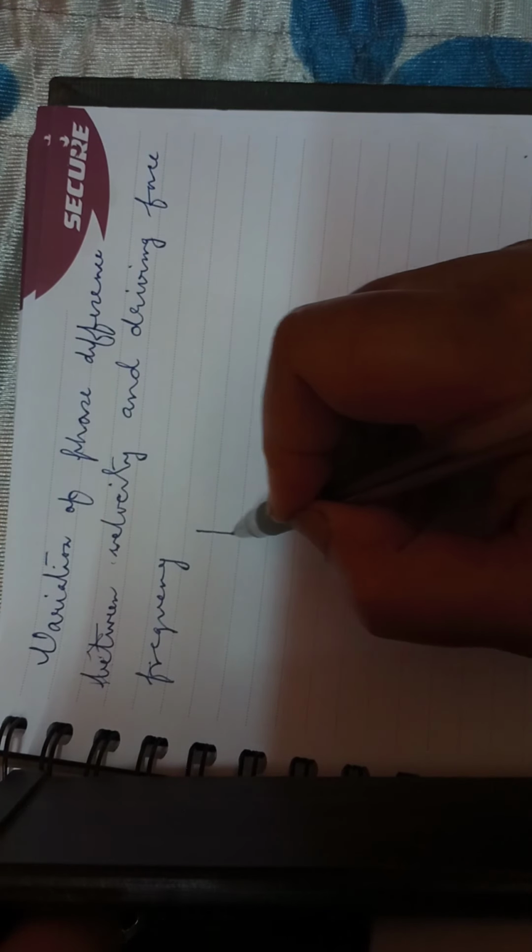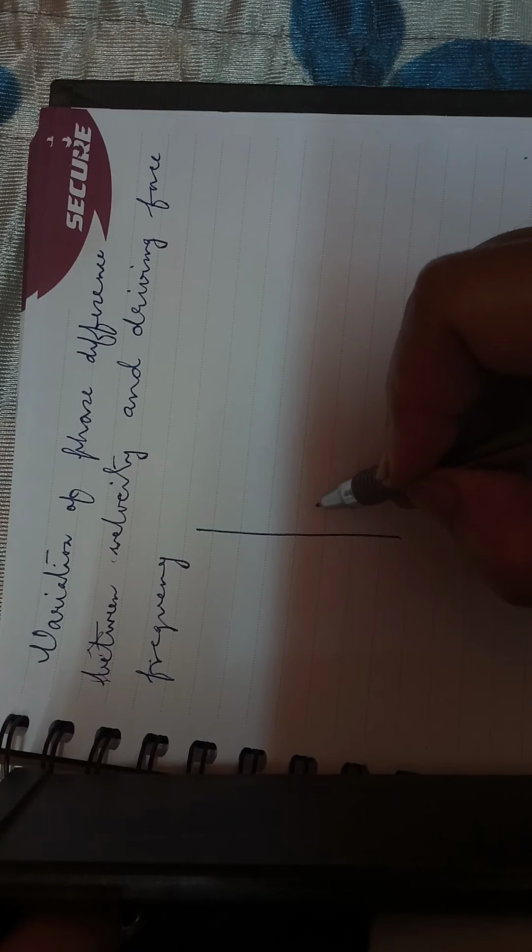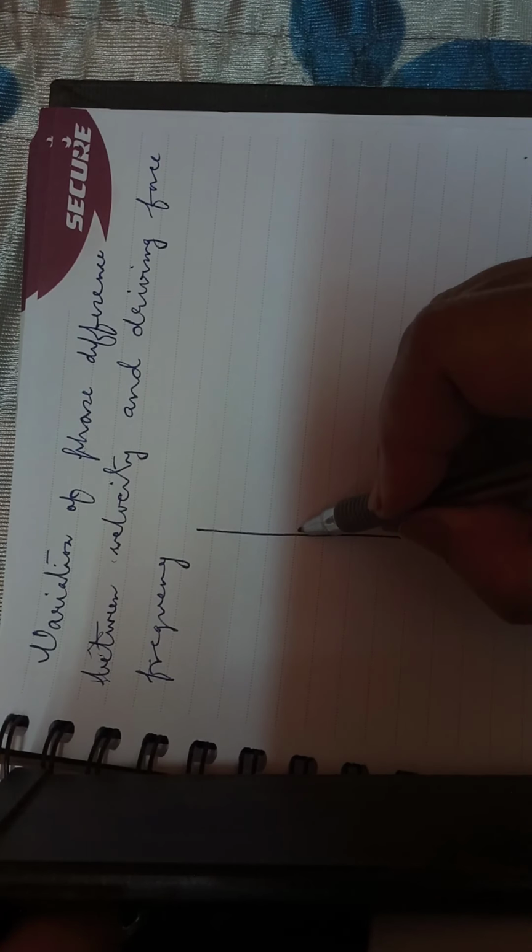We have observed the following. If we go by the diagram, this was what we had observed yesterday.